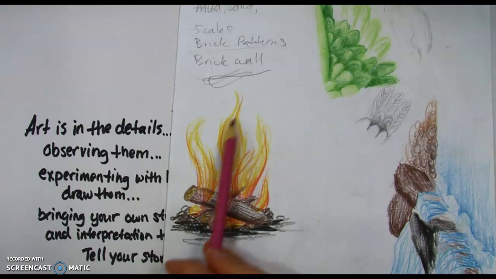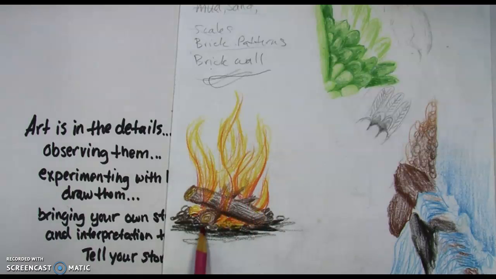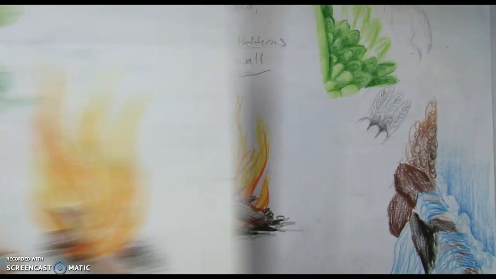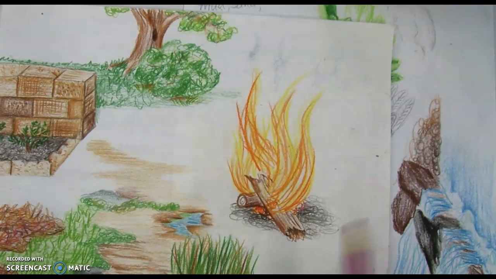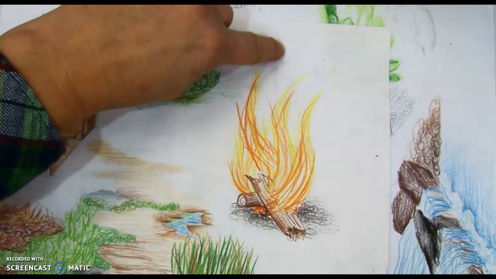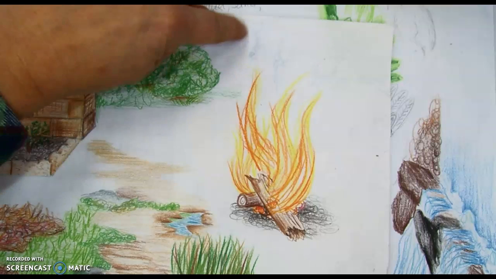I have my contour lines coming up, scumbling and shading with the fire. Many different ways to do that one. This one has a hollow log with a jagged edge, so it's an older piece of wood. Actually has some hot coals underneath it, some reds and oranges before I get into my scumbling out here for the ashes. It's even got some smoke coming from it, a little scumbling up there.